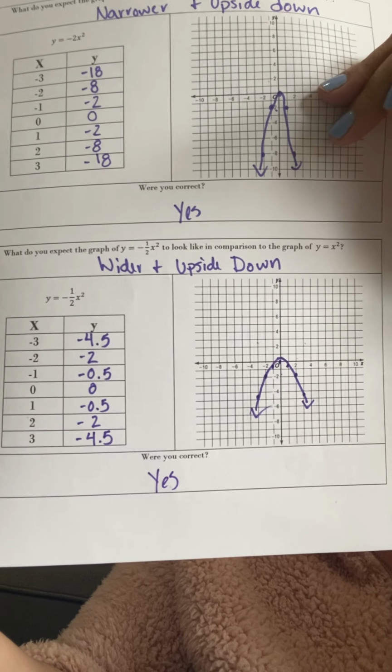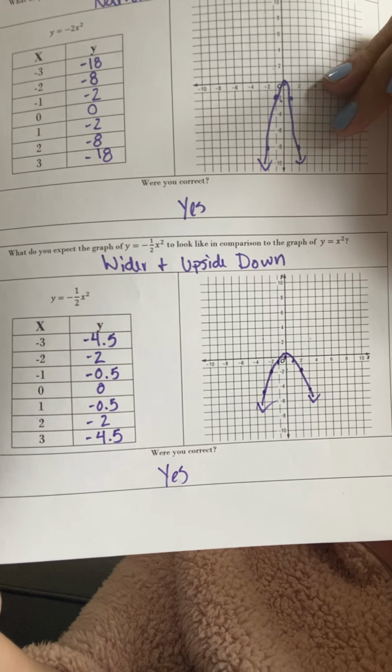So guys, if at any point I'm going too fast for you, you should pause this and come back to it, rewind it, so on like that. That's the benefit of us doing this online, is you can make this whatever you need to make it so that you can be learning. All right, so it looks like I was correct. It is upside down and it is much wider.